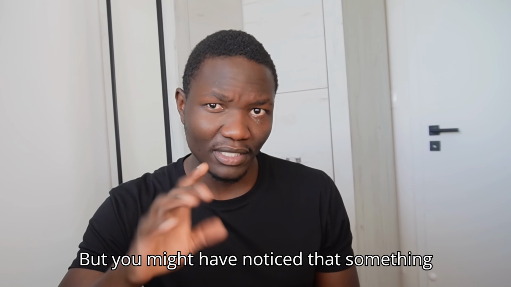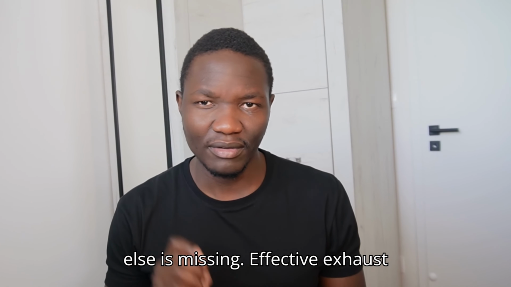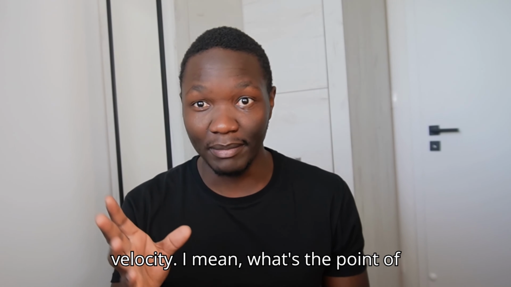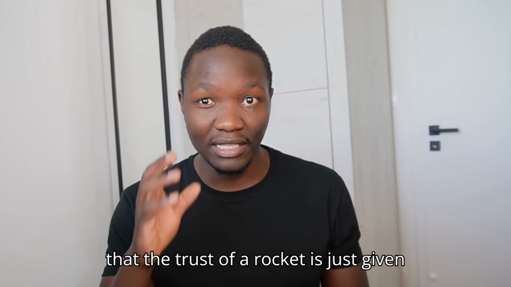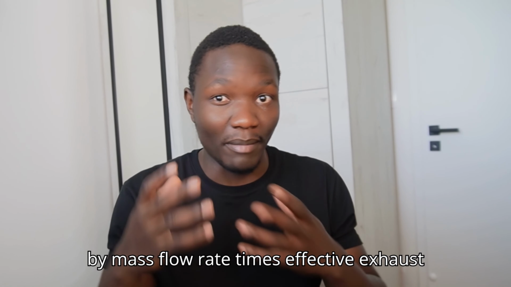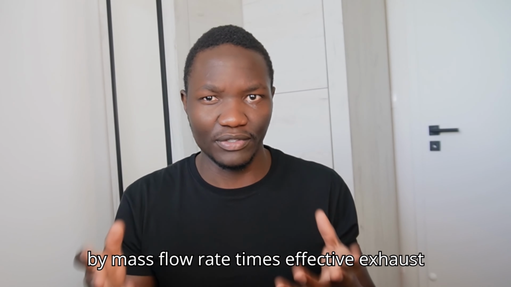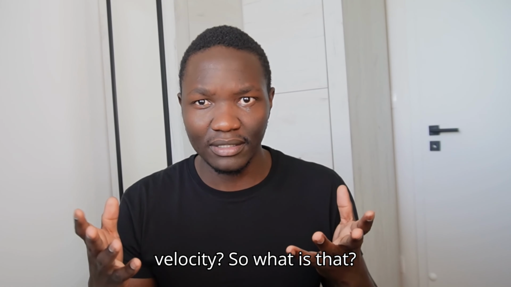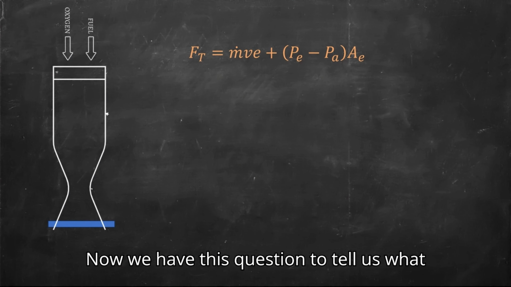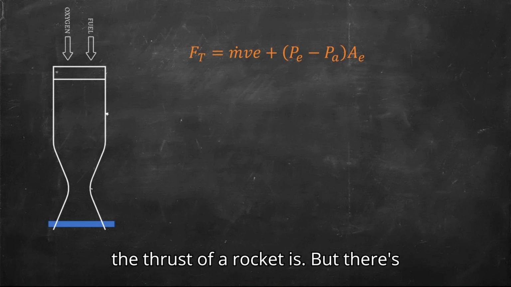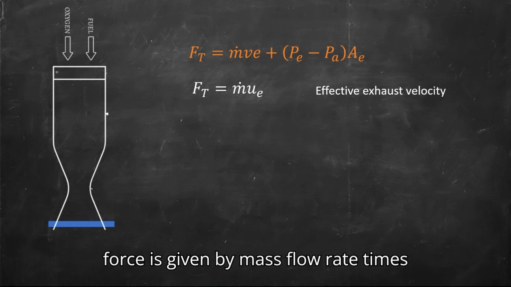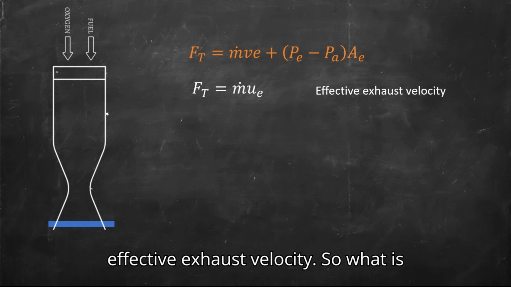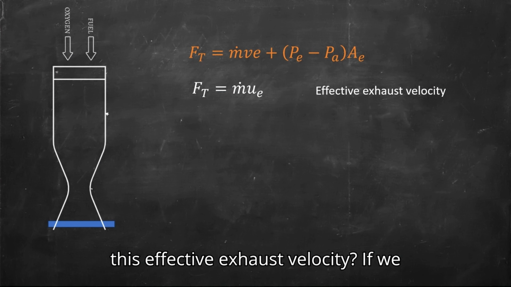But you might have noticed that something else is missing: effective exhaust velocity. I mean, what's the point of having this long equation when we can say that the thrust of a rocket is just given by mass flow rate times effective exhaust velocity? So, what is that? Now we have this equation to tell us what the thrust of a rocket is, but there is another equation that tells us that force is given by mass flow rate times effective exhaust velocity. So what is this effective exhaust velocity?